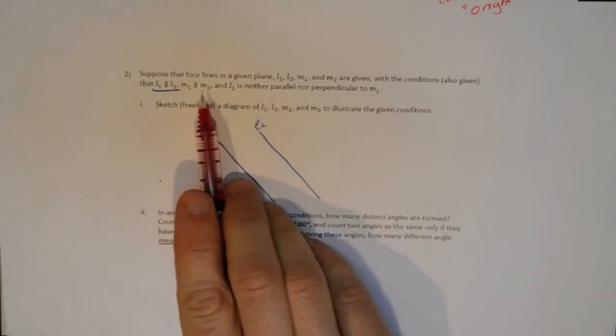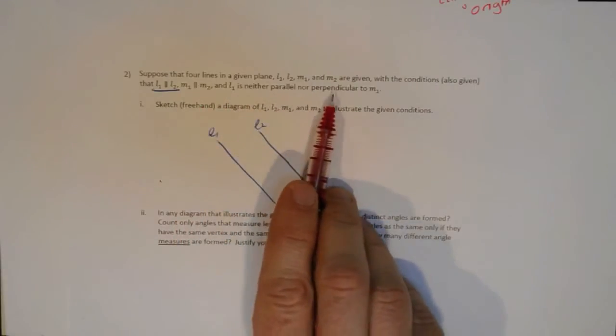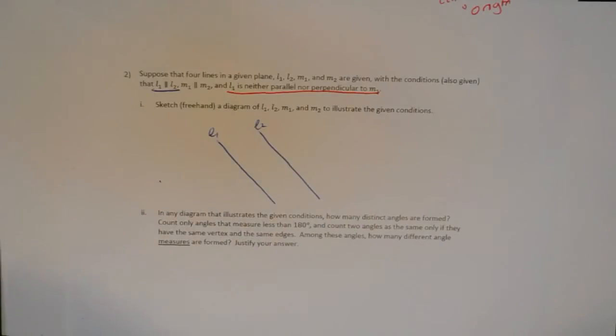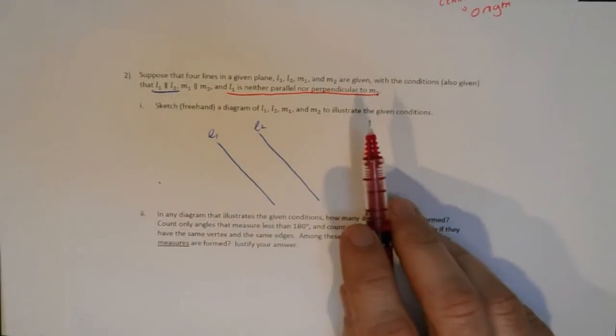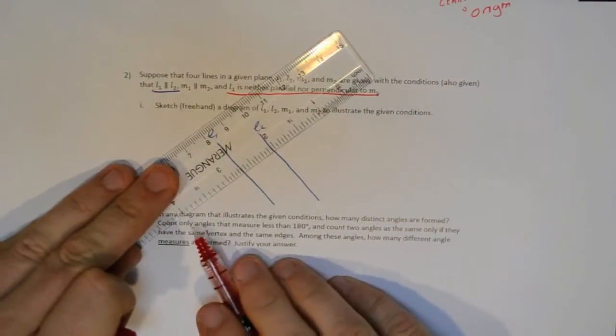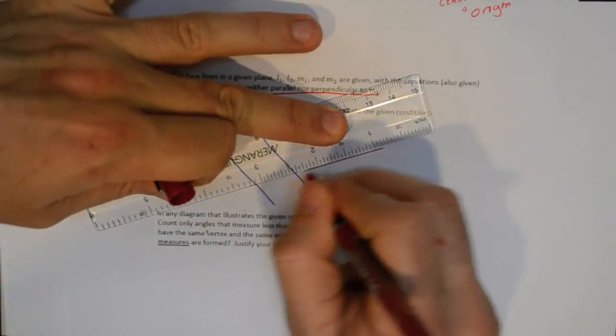Now let's move on in red. M1 has to be parallel to M2, and L1 is neither parallel nor perpendicular to M1. So this part here, L1 neither parallel nor perpendicular to M1, tells me that whatever I do with M1, it cannot be parallel to L1, and it cannot be perpendicular to L1. So any other line will do just fine. So how about this line? That would be a perfectly good M1 line. Certainly not the only choice. Any line that isn't perpendicular or parallel to L1 would work.